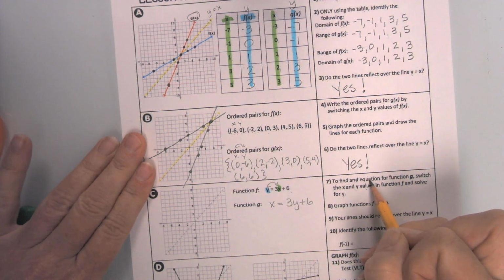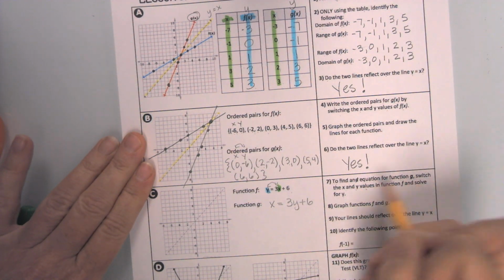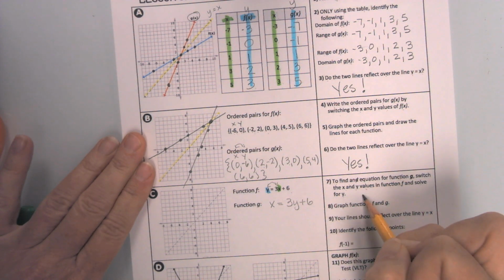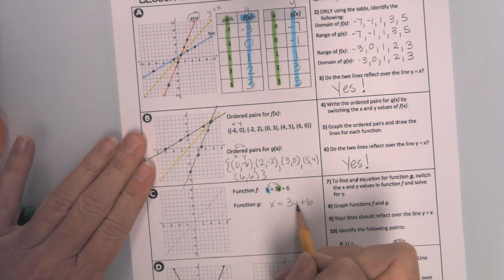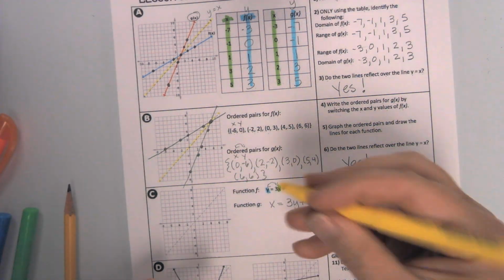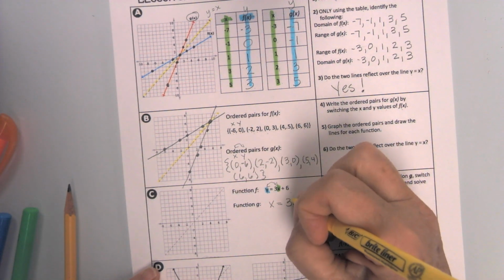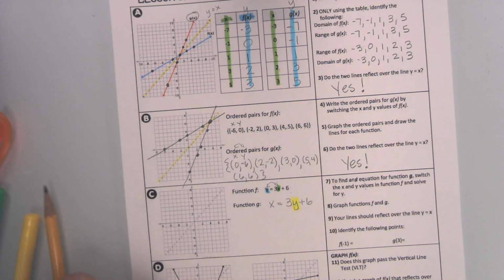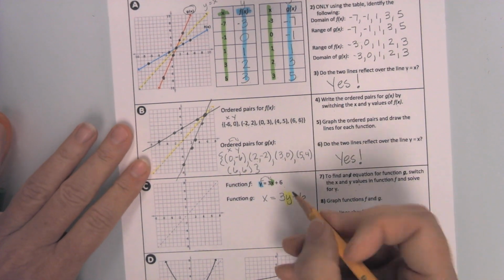So I flipped my x and my y, but now I need to solve for y. In fact, what that means is I need to get y by itself. So I have to undo this equation.